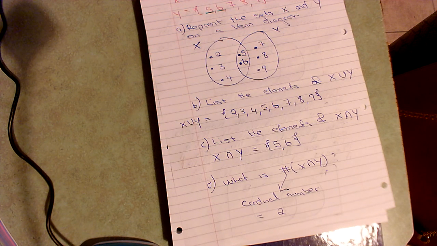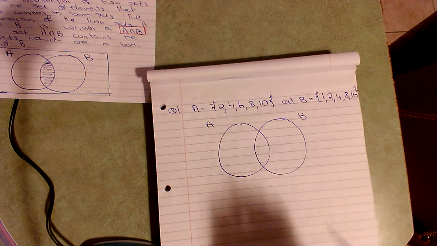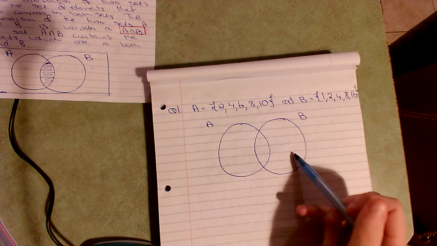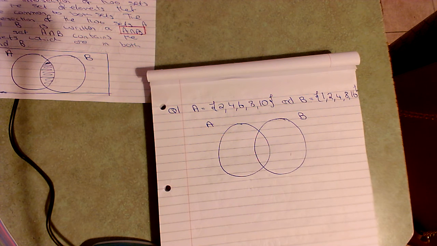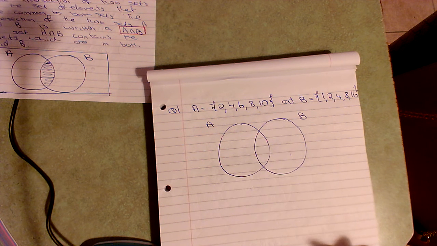I'm going to complete another example now. Okay. So here I have A is equal to 2, 4, 6, 8, 10, and B is equal to 1, 2, 4, 8, 16. Okay, the first part of this question asks me to copy and complete the Venn diagram. I need to complete my Venn diagram, my circles here. Okay, the first thing, the most important thing I need to do is fill in my middle part, my intersection. Okay, to fill in my intersection, I need to see what elements they have in common, okay, that are in both set A and B.